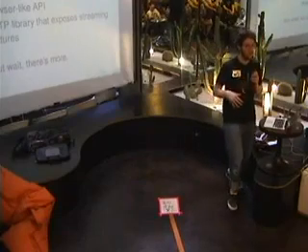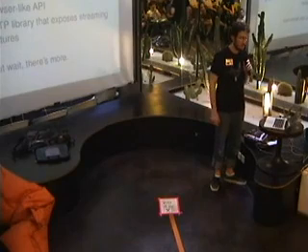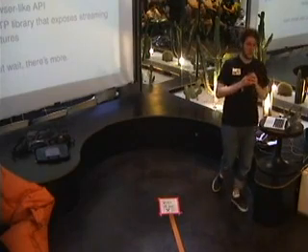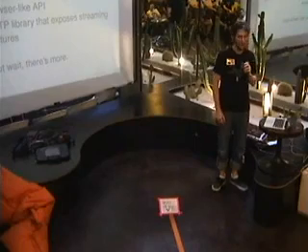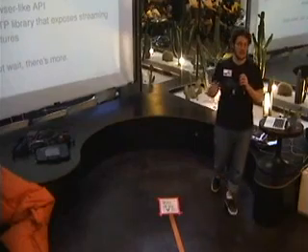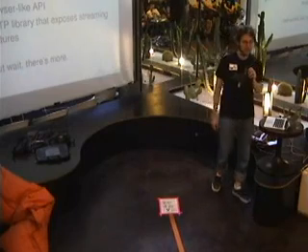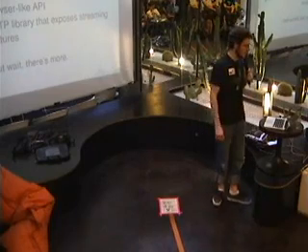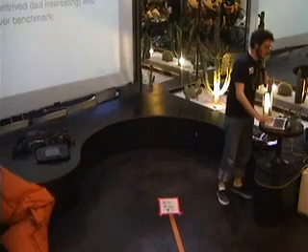Okay, so what is Node? It's JavaScript outside the browser. You can interact with the operating system in a kind of browser-like way, in that you get callbacks when things happen. And it has a fancy HTTP library. But there's a bit more to this story.